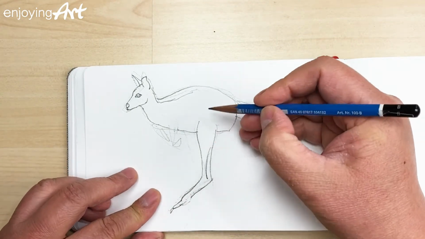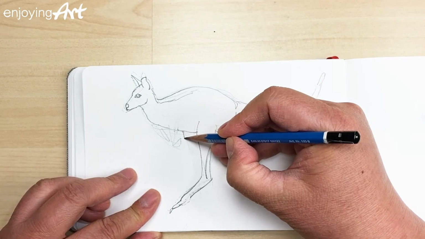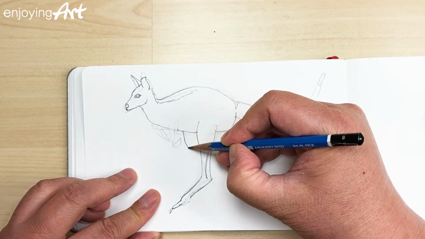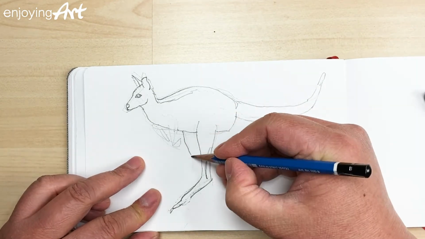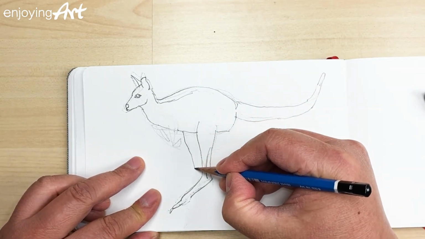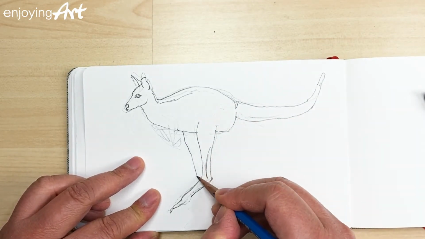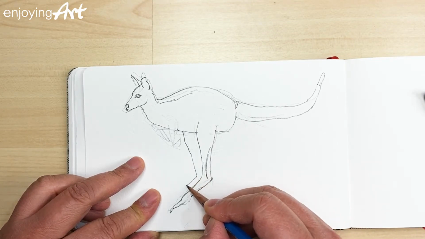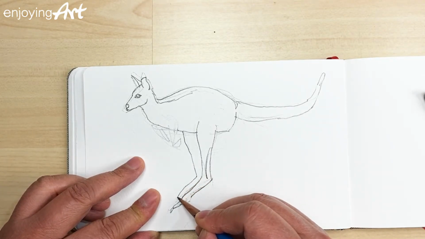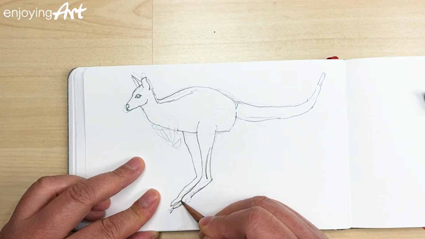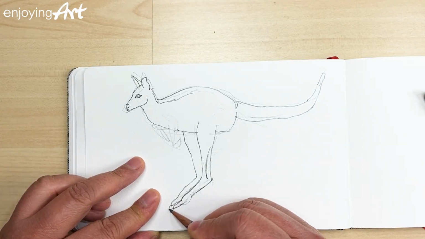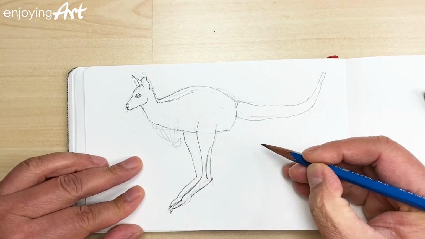Okay, on the other side, it's almost like a duplicate. I'm gonna, here you go, coming down and show it. Here you go, over here. Very similar. Like that. That looks good.